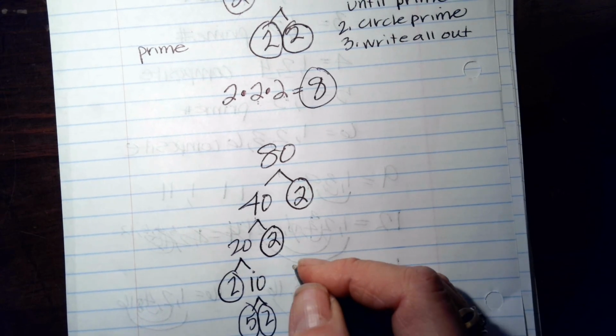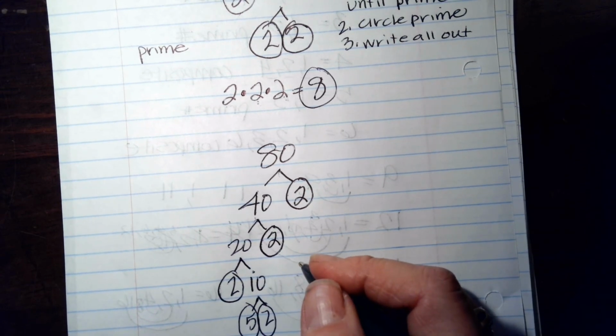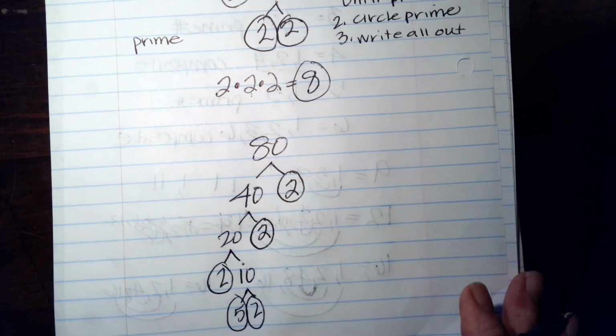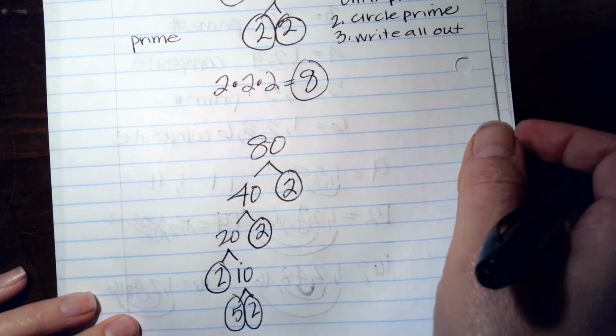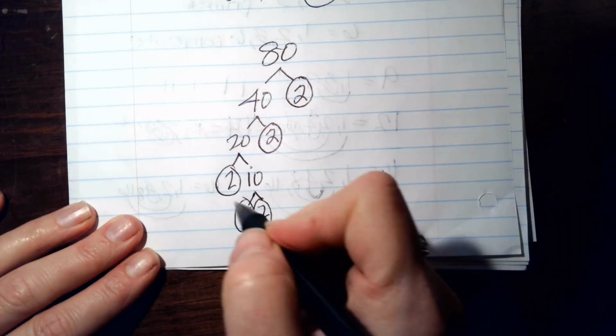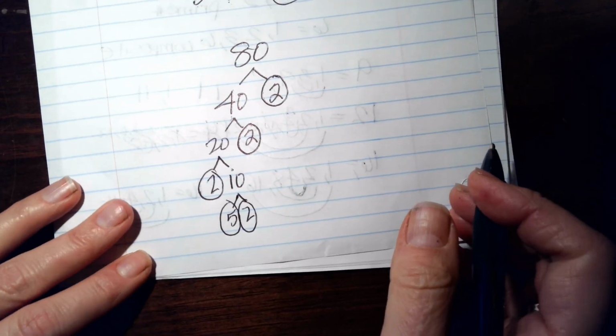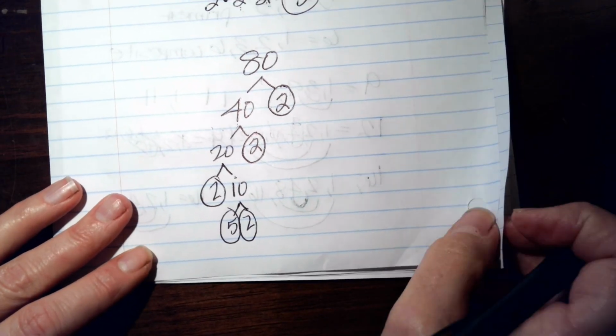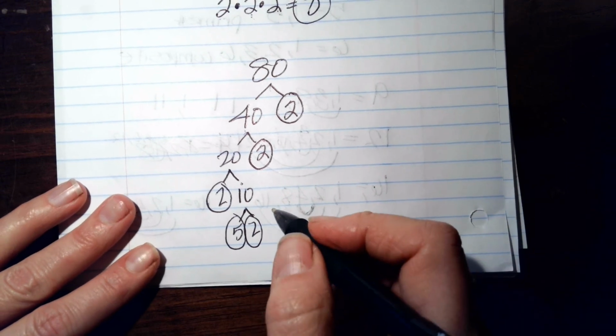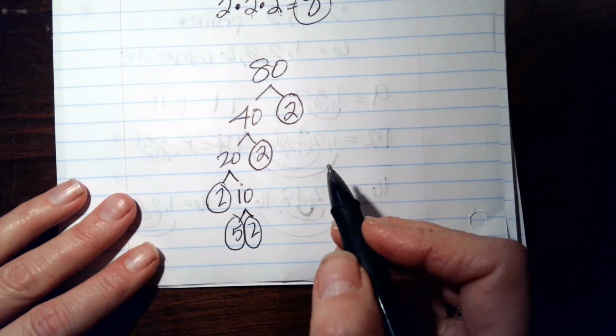I have a question. Yeah. Why are there all 2's in this? It just depends. You just keep going lower and lower, and sometimes it's a 2, sometimes it's a 3. It could be any number that's a prime number. So just for this example, you're right. There's a ton of 2's.